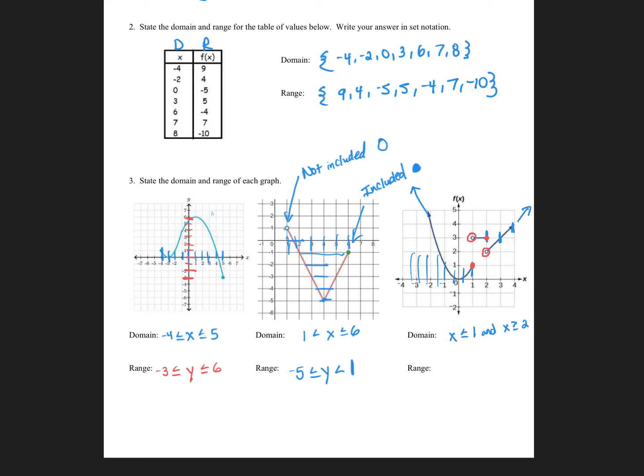For our range, our range is our y values. We start bottom to top. First value is 0, and it goes 0 to infinity. So every single y value gets hit. It hits at 1, it hits at 2, hits at 3, hits at 4, 5, and so forth. So we're going to just say that y has to be greater than or equal to 0.